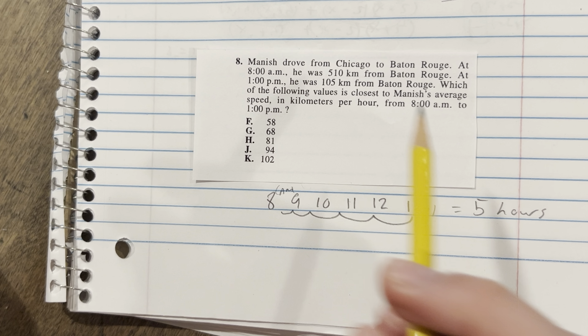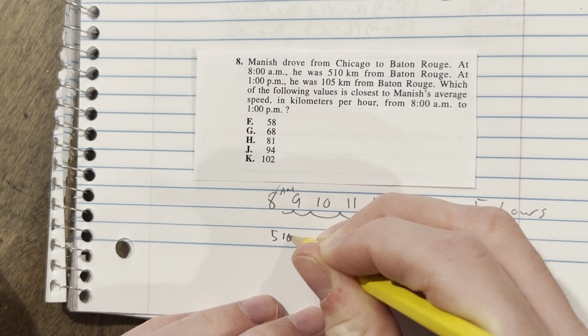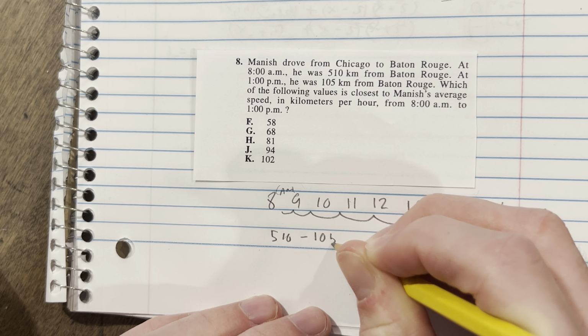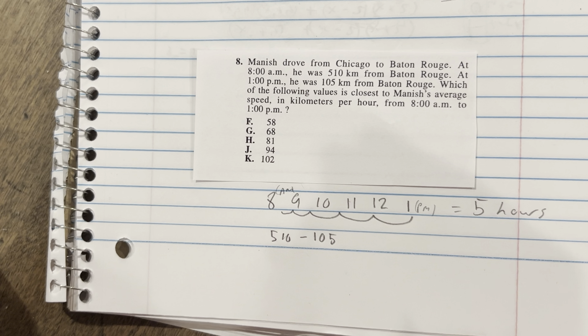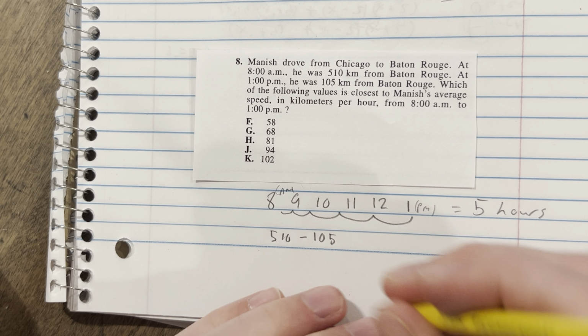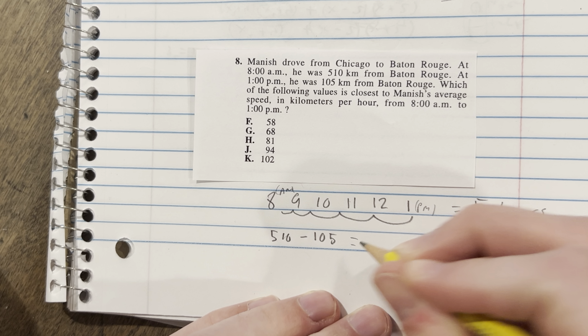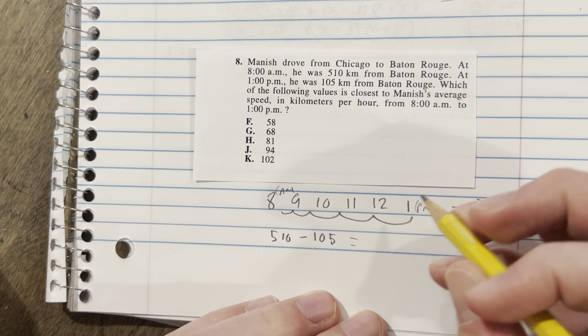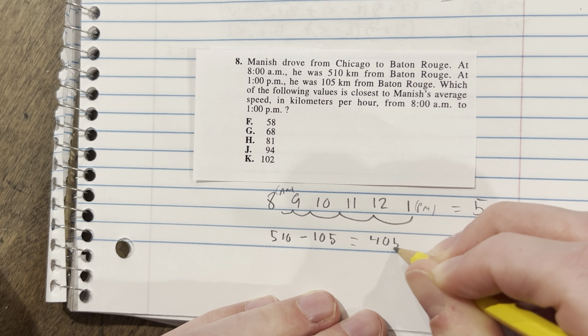Then 510 minus 105 is going to give us the total kilometers he drove, because he had 510 left remaining and then he had 105 remaining. So we can find out how many he has driven in that time span by subtracting those two values, finding the difference there. 510 minus 105 is going to be 405.